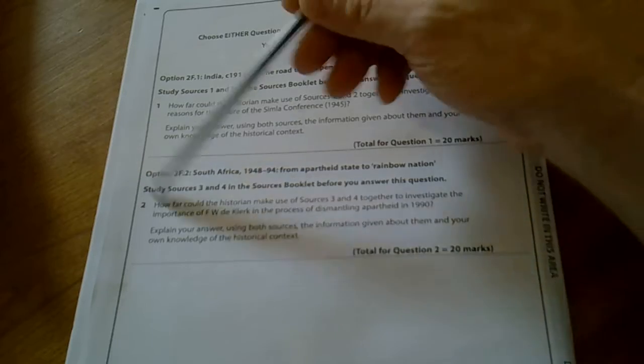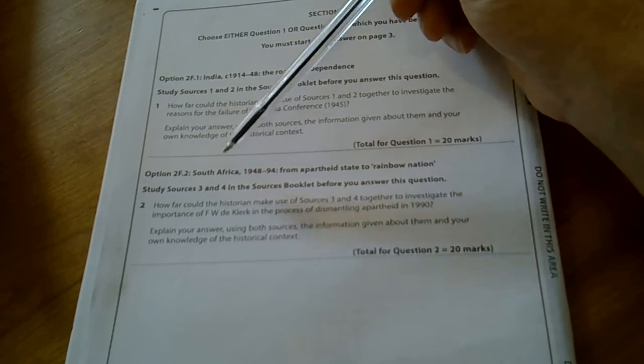And they won't realize that actually the question is, you can choose either question 1 or question 2. My advice to you is if you've spent the year studying South Africa, answer the question on South Africa. It would be much preferable if they issued two separate papers, one for those doing India, one for those doing South Africa. For whatever reasons, maybe the exam boards are cheapskates, they mush them together, and your first job is to ignore all the questions on India.